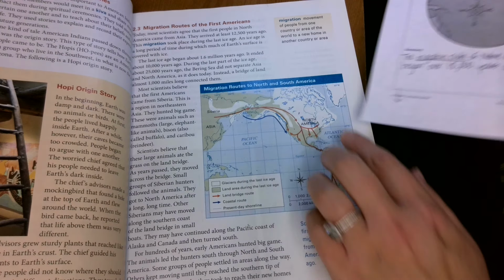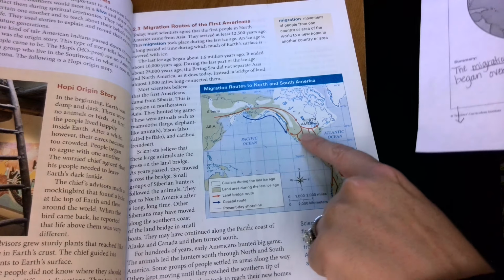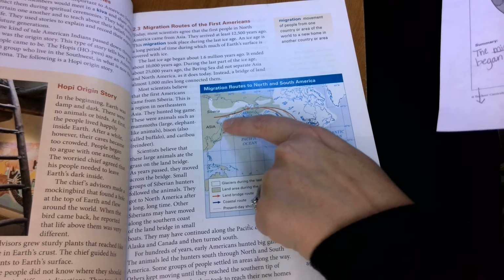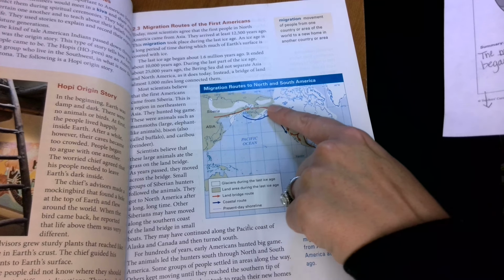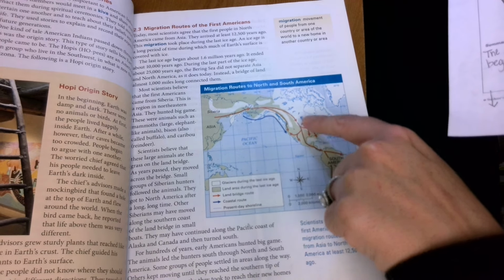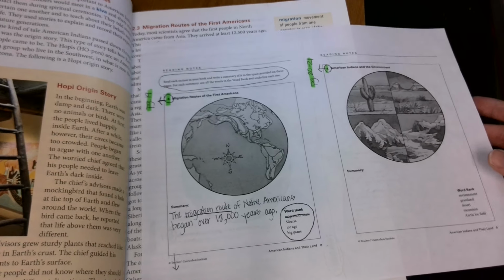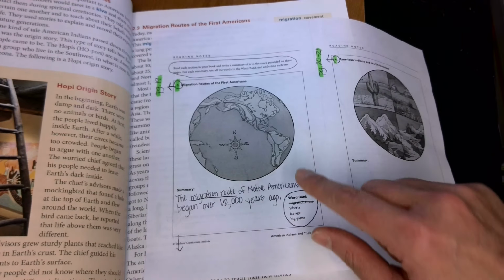So after you read this section about the migration routes of the first Americans and how they came from the continent of Asia, and you're going to study these land bridge routes and the coastal route, you're then going to be able to complete a summary.